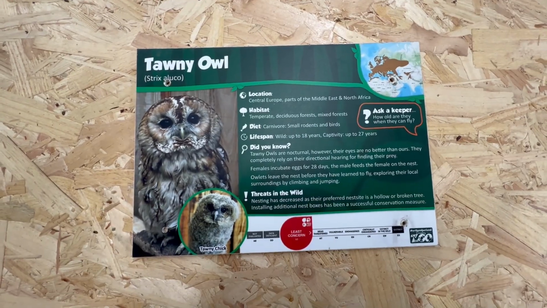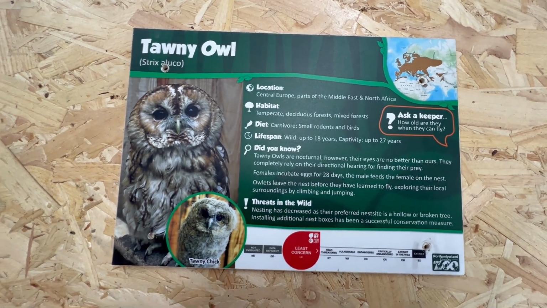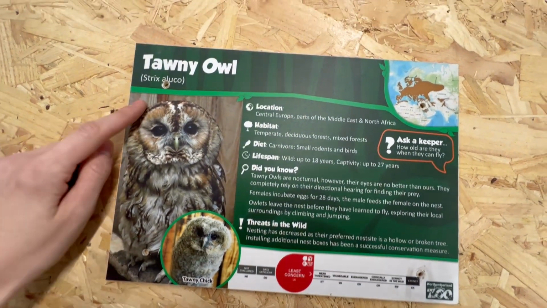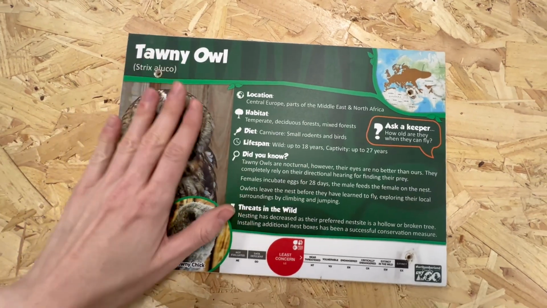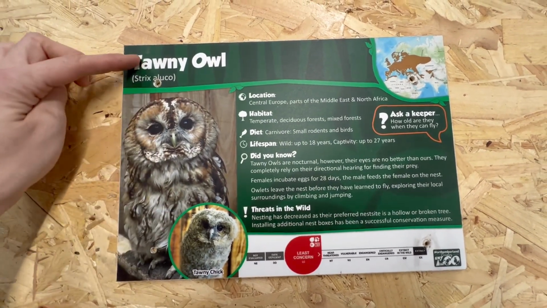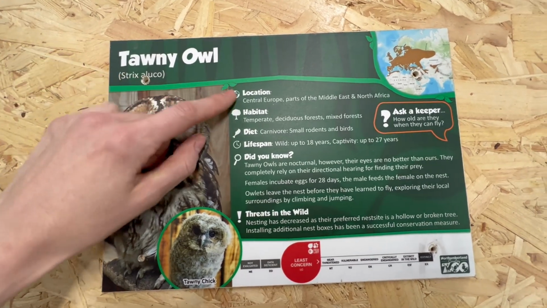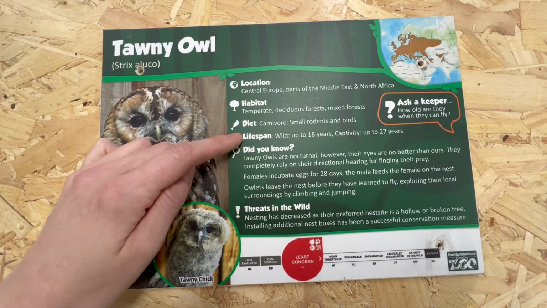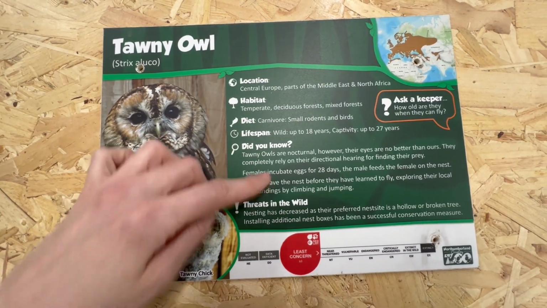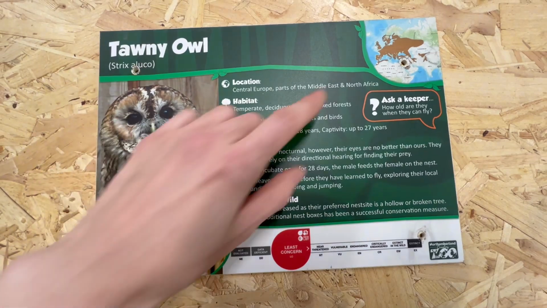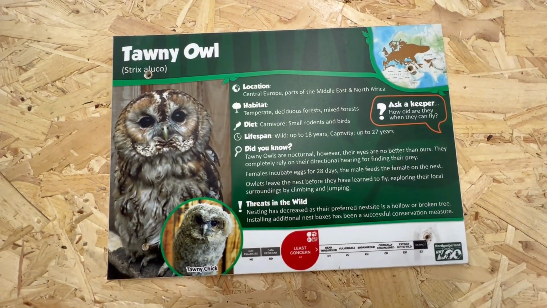So I've nicked one of our zoo signs from the actual zoo here. This is Jeffrey, who is our little tawny owl. He's super cute. And the basic legislation for the UK zoo licensing is that on your sign you have to have the common name, the Latin name, where they're from, what type of habitat they come from, what they eat, their lifespan, a few facts, as well as their conservation status. That's the minimum requirement, as well as a little distribution map there.